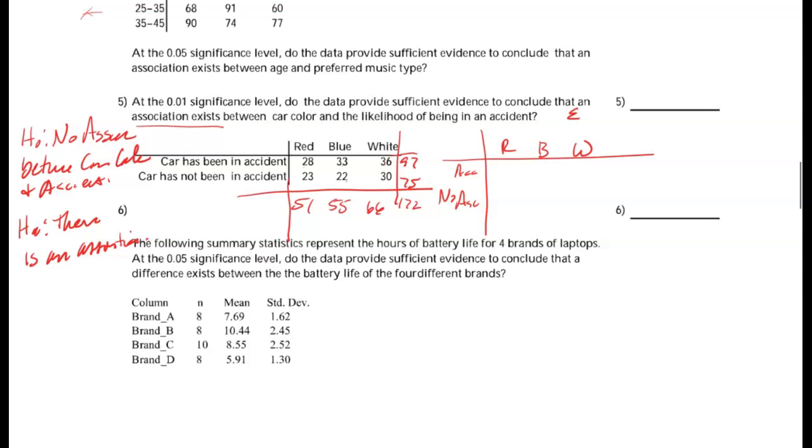So you have to go to red. The row total for red is 97 times the column total, 51, divide by 172, and we get 28.8. Take it out one decimal point. So if there's no association, we would actually expect that number to be red and in an accident. Go through and do it for each of them. I'll hit pause and finish out the chart. Remember, row total times column total.